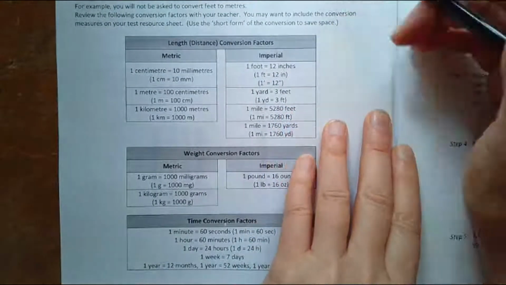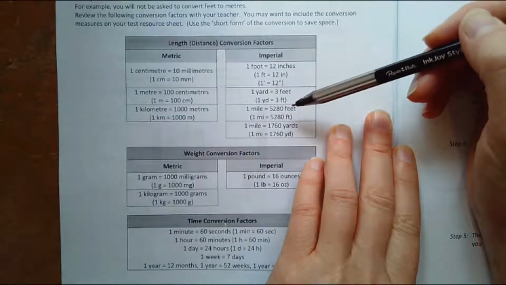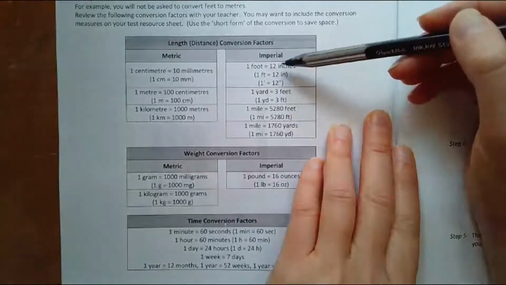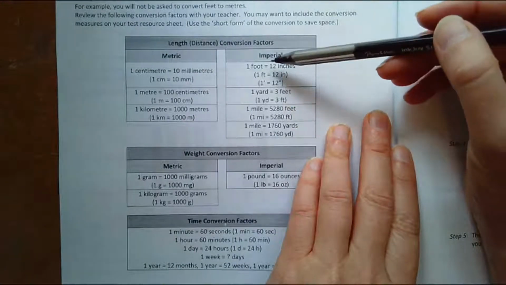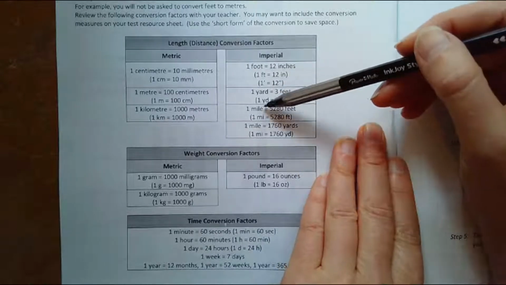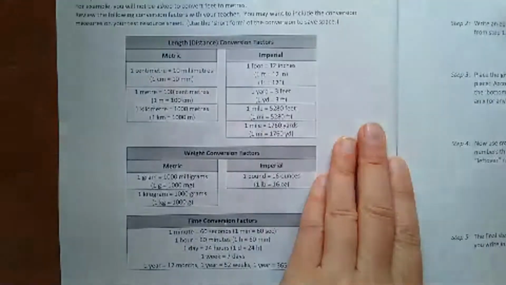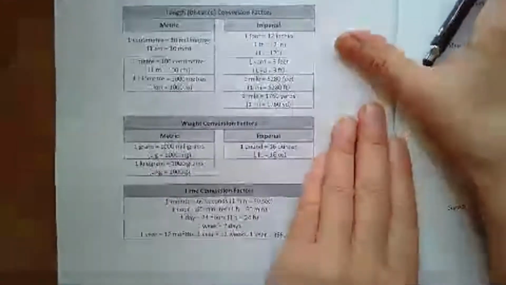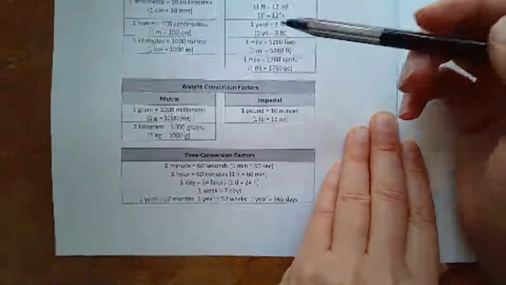And for imperial, this is why it's just such an odd and difficult system, because these numbers don't have any meaning or bearing, or there's no consistency. 1 foot is 12 inches, a yard is 3 feet, 1 mile is 5,280 feet, or 1,760 yards. Like, it's just really off. And there's reasons for that, and you can read a little bit about the history of that if you're really interested.